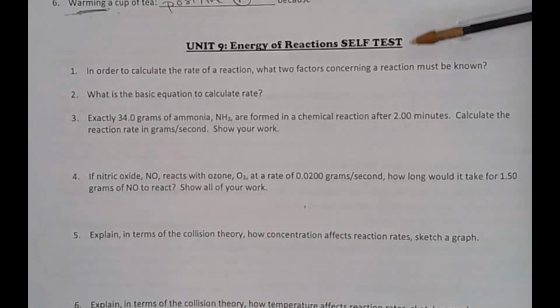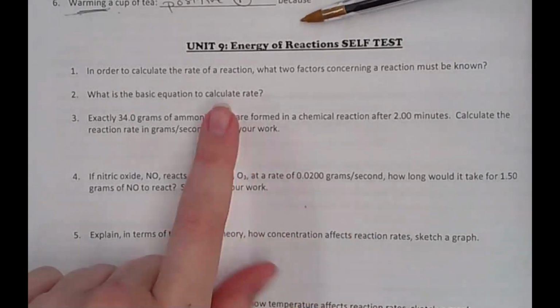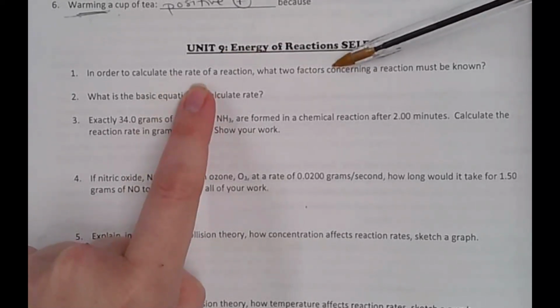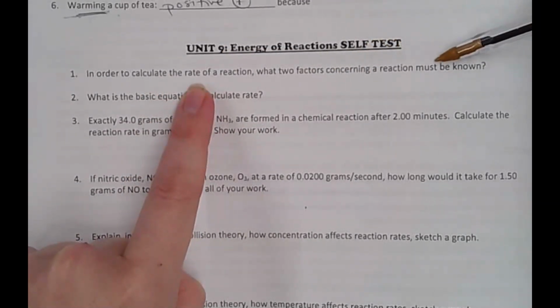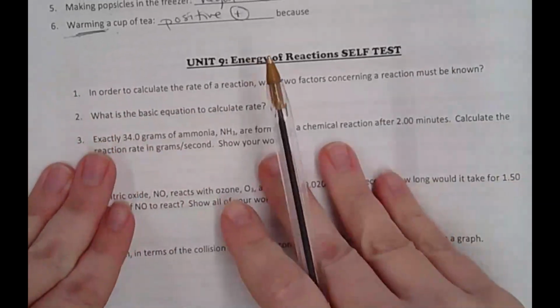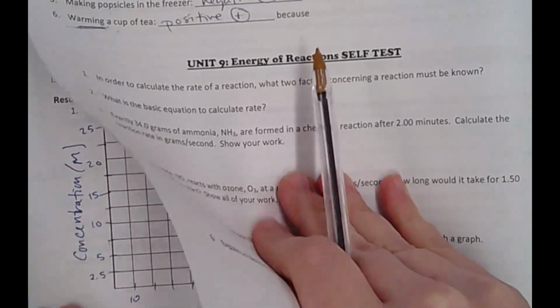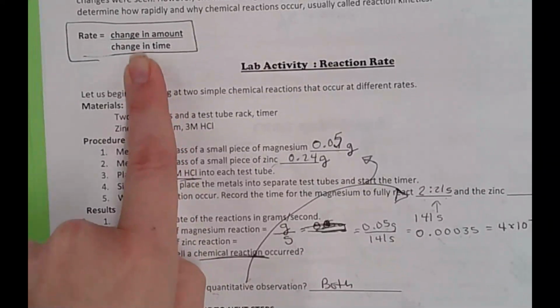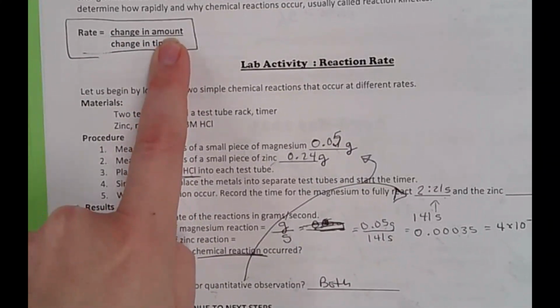Okay, this is the self-test for Unit 9, Energy of Reactions. The first question here says, in order to calculate rate, what two factors concerning a reaction must be known? So if we go back to the very first page of the unit, page 2, we have that rate equals change in amount over change in time. So you would need to measure the amount and the time.